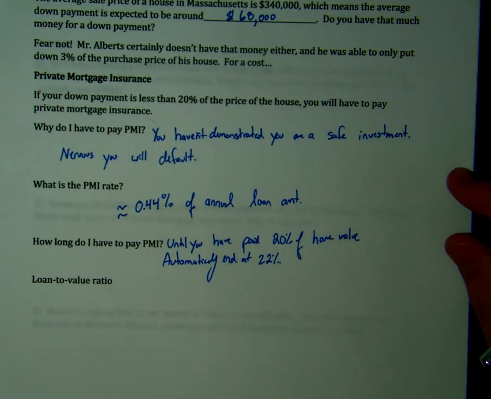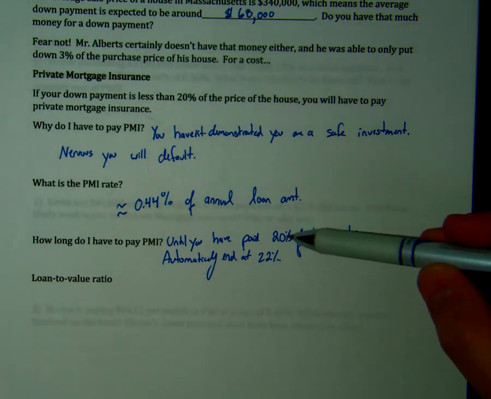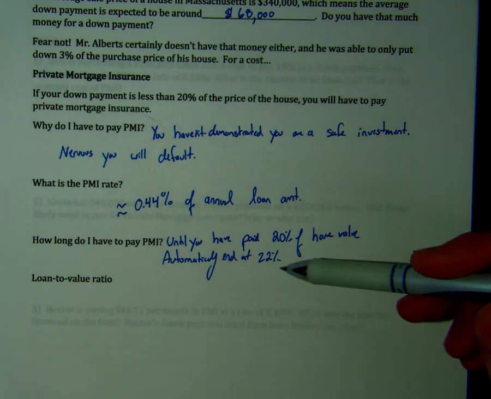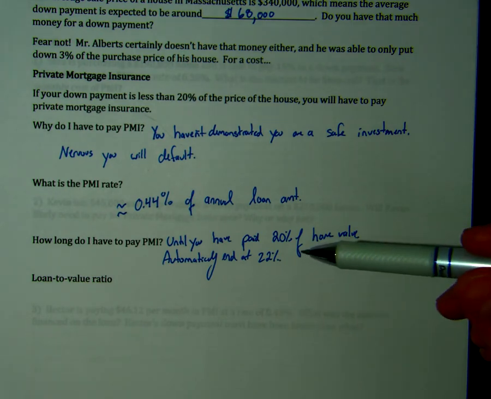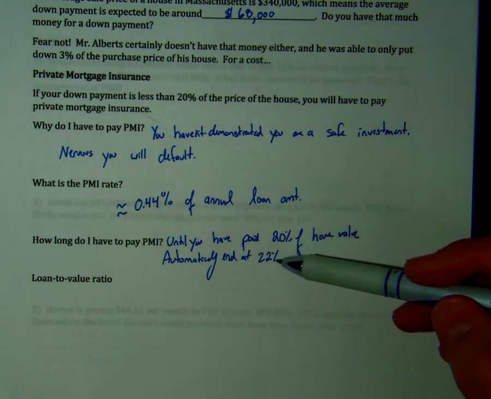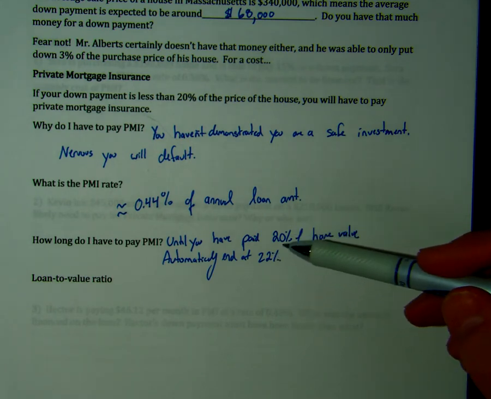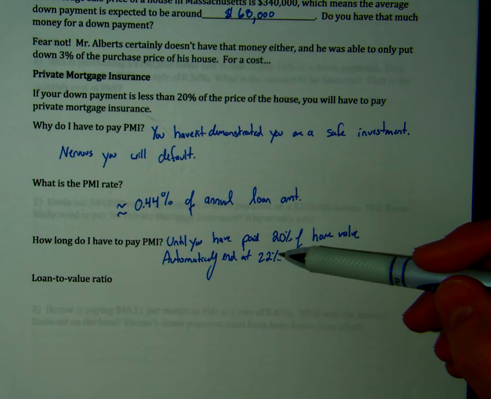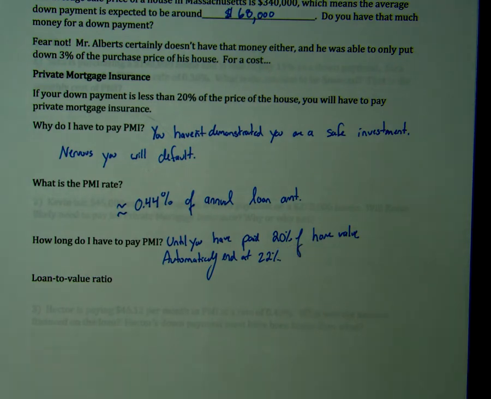Now, why is the law not at 20%? You only need to pay until 20. Why doesn't it just end at 20? Essentially, this probably came from lobbying of banks, because this law eliminated a whole bunch of years of people paying PMI when they didn't have to. So capping it at 22% gives them an extra 2% of the loan of wiggle room where you can still screw up and keep paying. So pay attention to it.